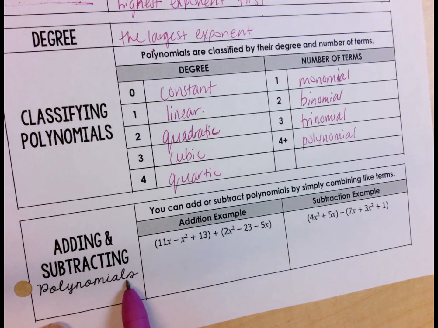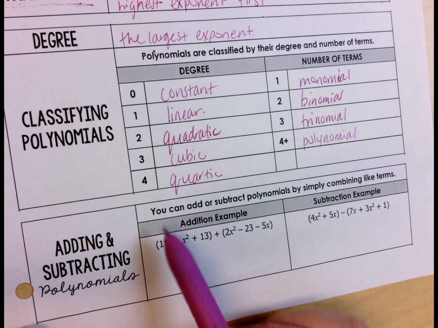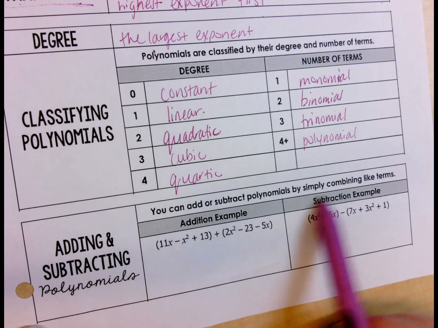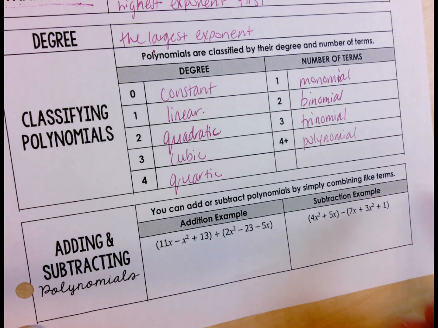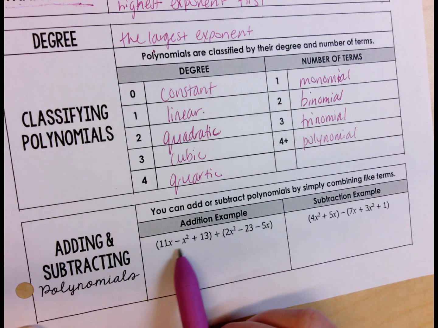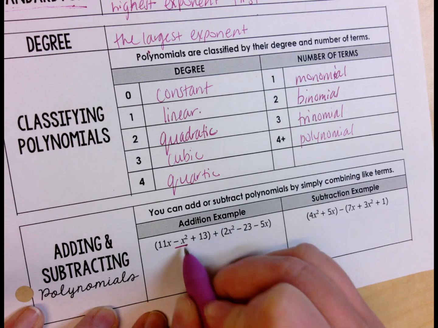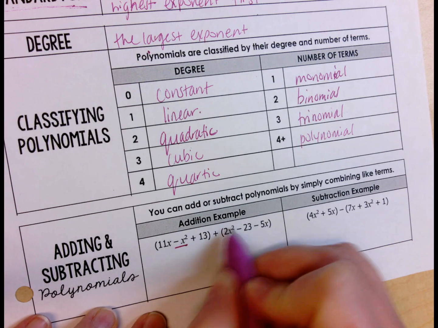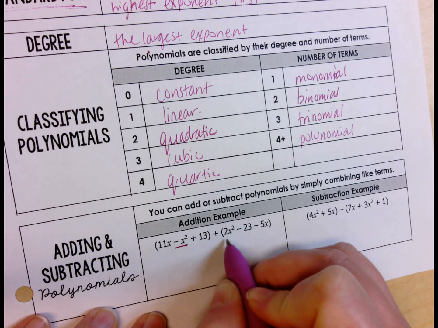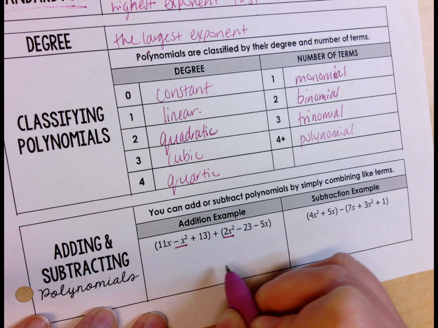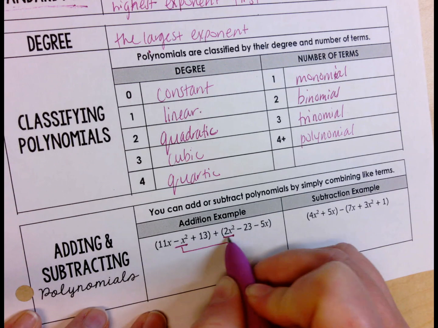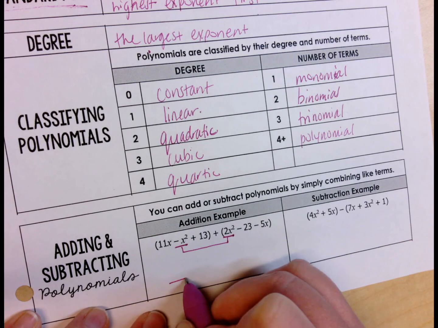That's where we're going to start. It's the simple stuff that we've done in the past. So you can add or subtract them by simply combining the like terms. Okay, so remember, you're going to be taking this, and it's similar, as in it has the same exponents and variables, so we're going to combine it with this one. So those 2 things are going to get combined, and you're going to write your answer right here.